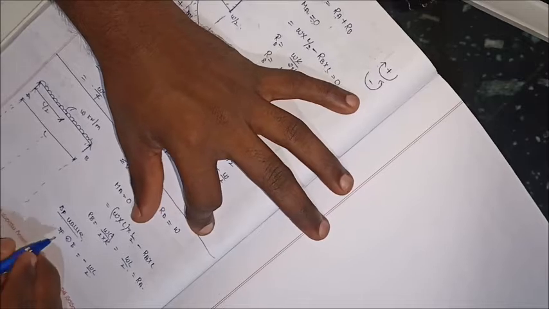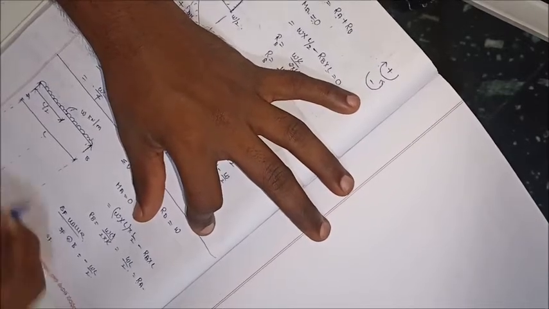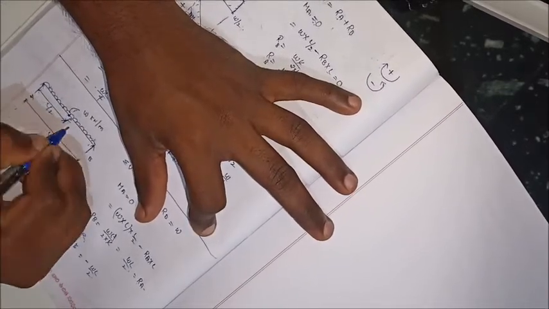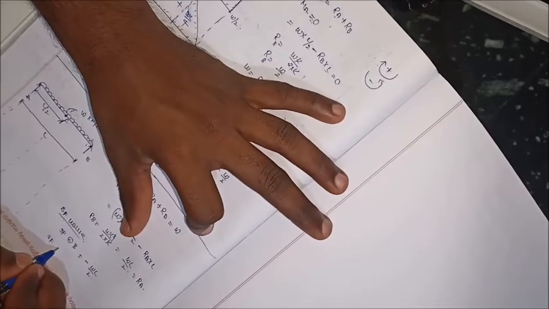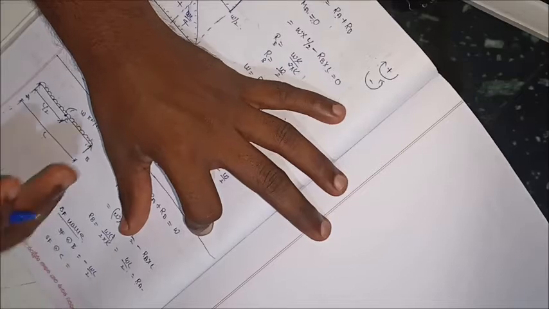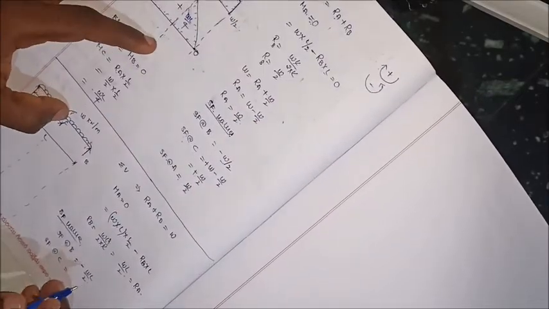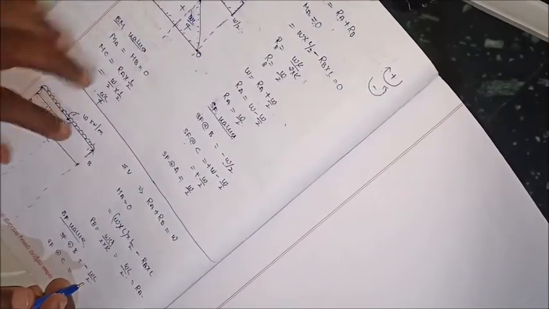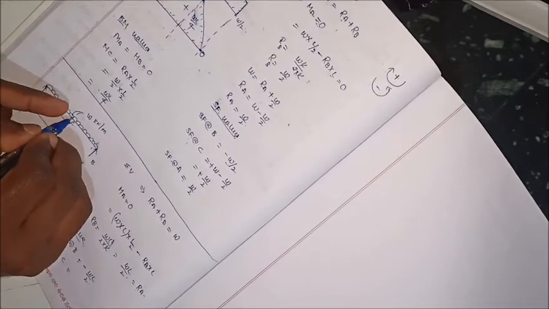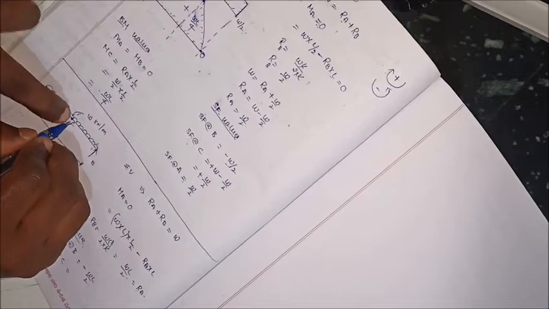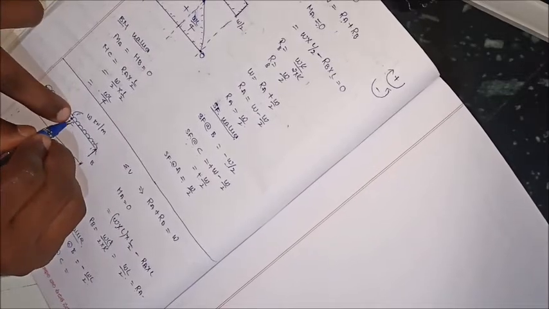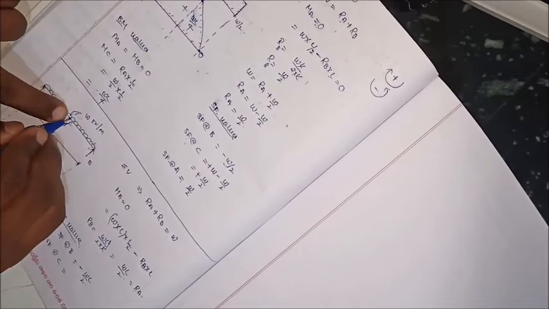So upward forces at the right of the section are negative. In the same way, consider the shear force at point C. Take the section just left of the considered point and sum the forces at the right of the considered section.